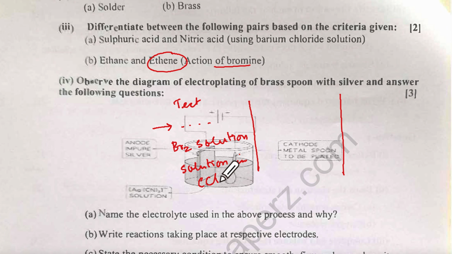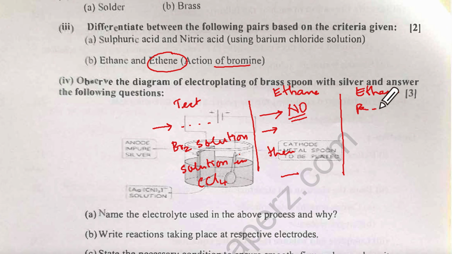Okay, not what you said just now, okay? Not bromine in this thing. And then you will have ethane and ethene. If no brown color discharge, then ethane present. If reddish brown color of bromine discharge, then ethene present. Are you with me? Yes.